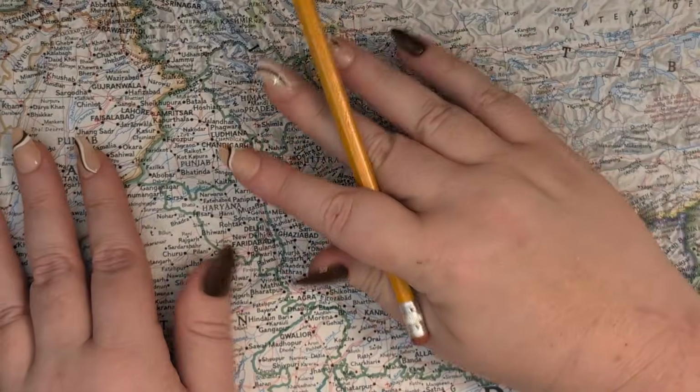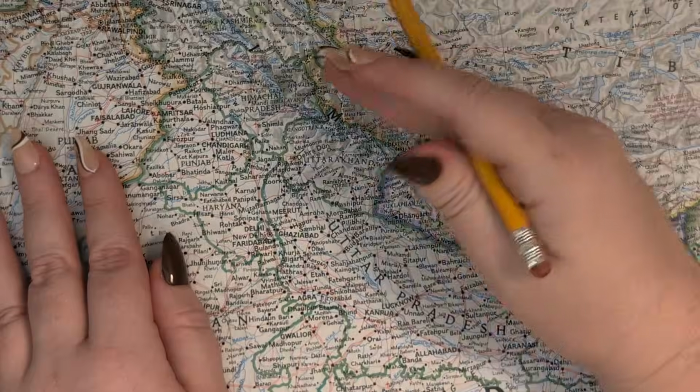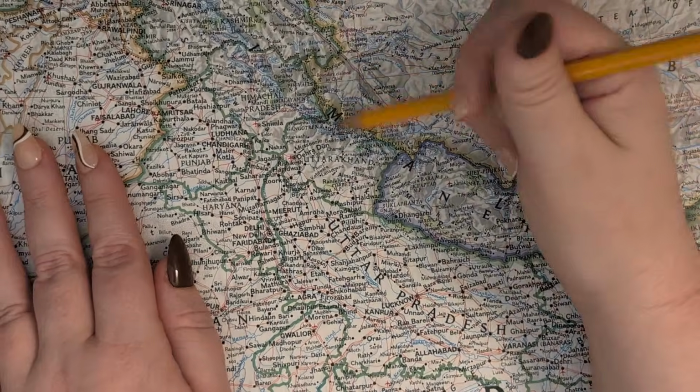It's not an unusual thing in India to have the capital of an area outside of the area. Evidently, this is not the first time I've encountered that. It's very interesting.